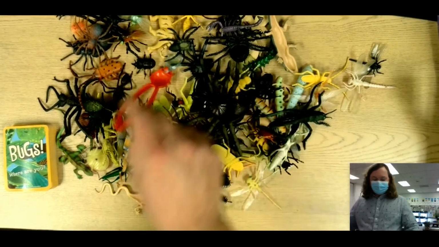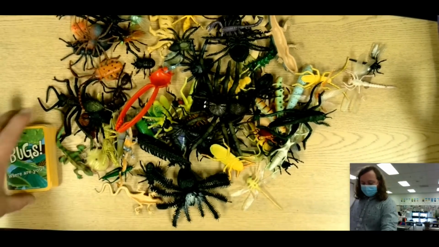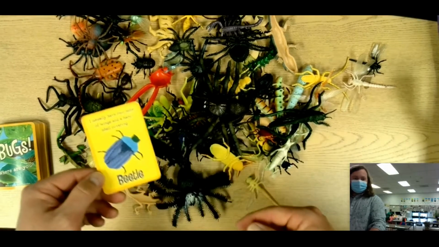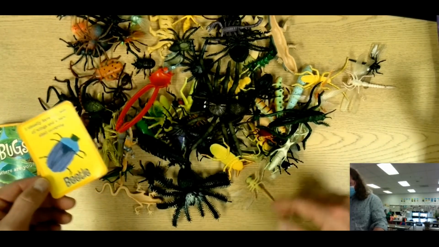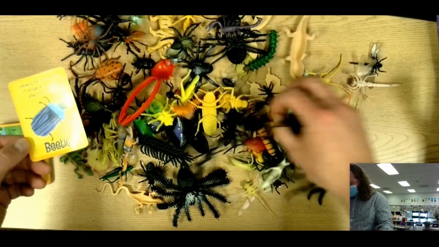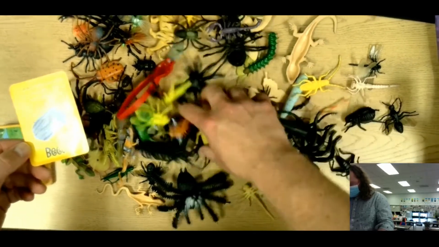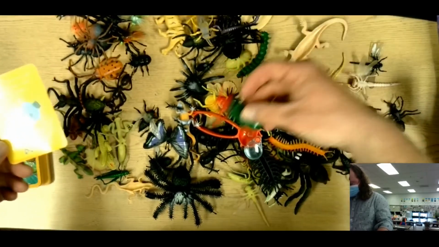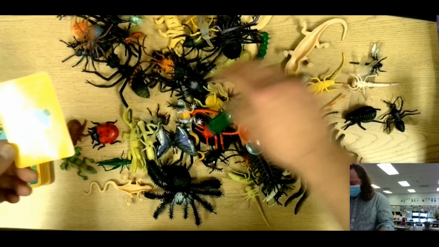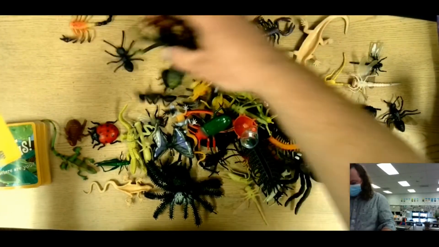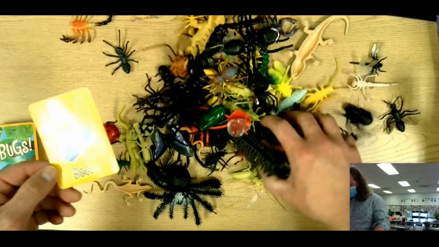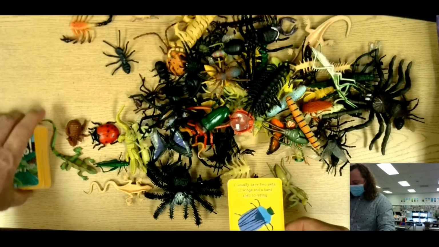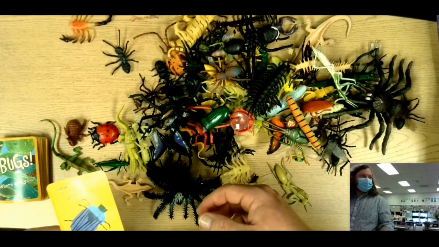So anyways, what you're going to do is pick a card out. And when you pick that card out, ooh, I found a beetle. I'm going to try to find the beetle in here. Where's the beetle? Now that's a type of beetle, but I'm going to try to find the beetle that I picked the card out for. You know what? I'm going to pick another one. It's right there.